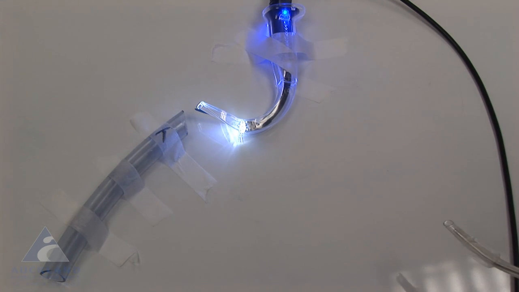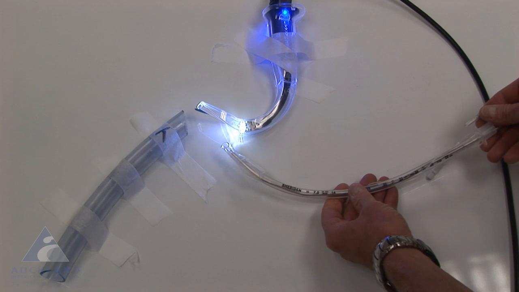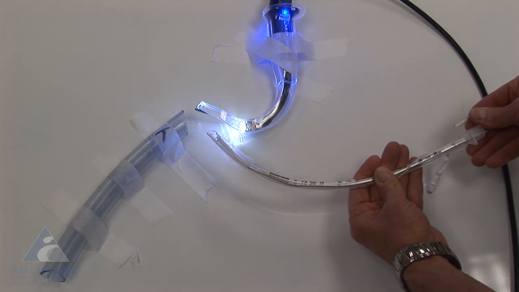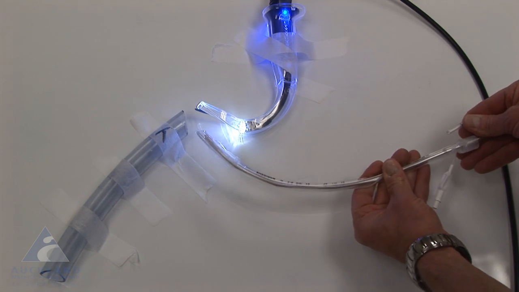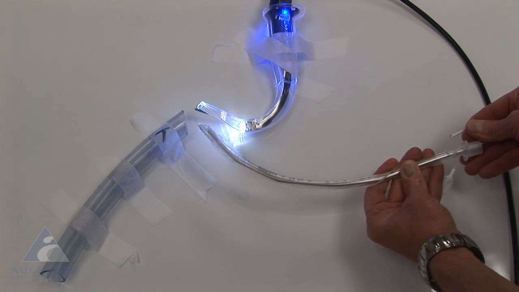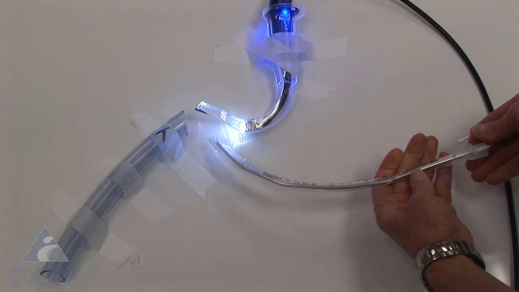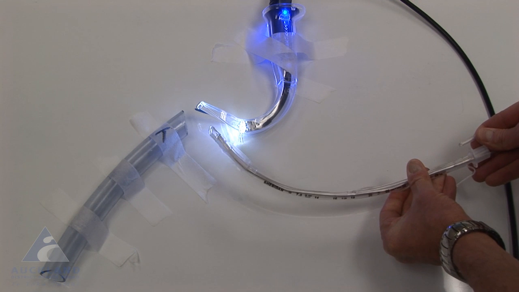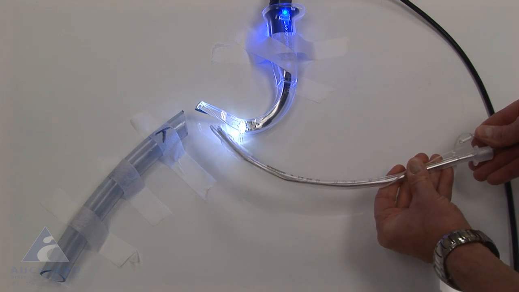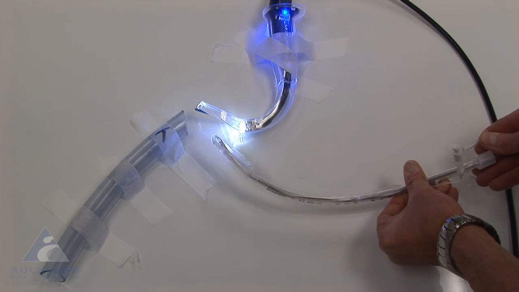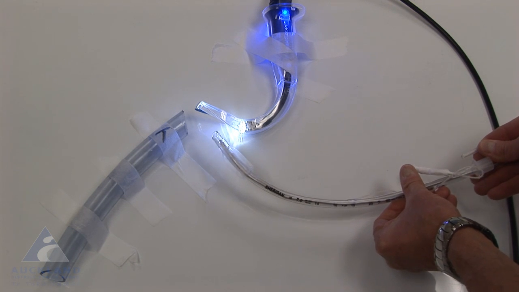The next element of the problem is that just looking at this tube, if I wanted to spin the tube, that is to rotate the tube on the malleable stylet which it's attached to, it can actually happen, but it's quite rigid. It doesn't really want to spin on this stylet. It's quite resistant to doing that, even with some lubrication.